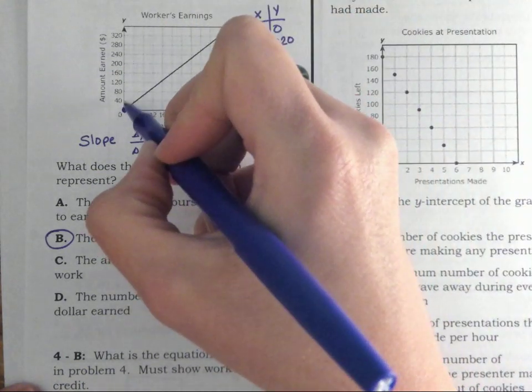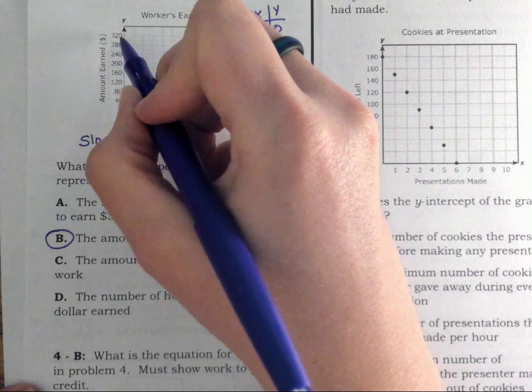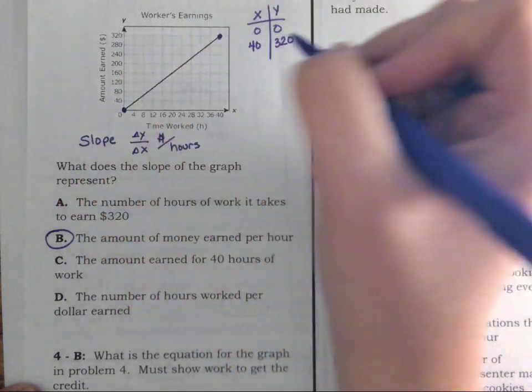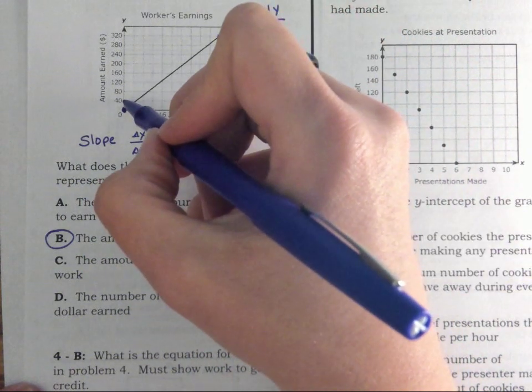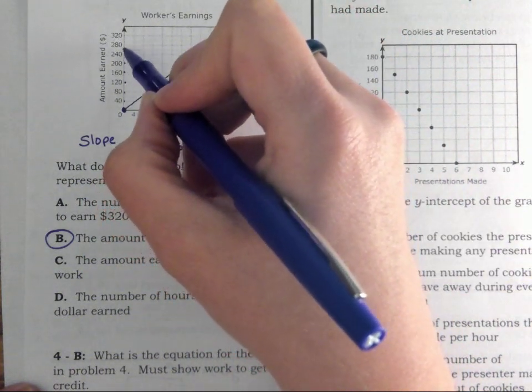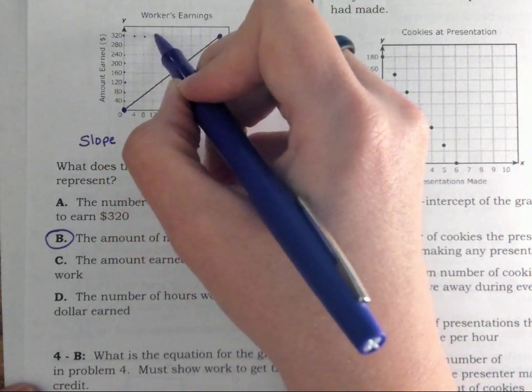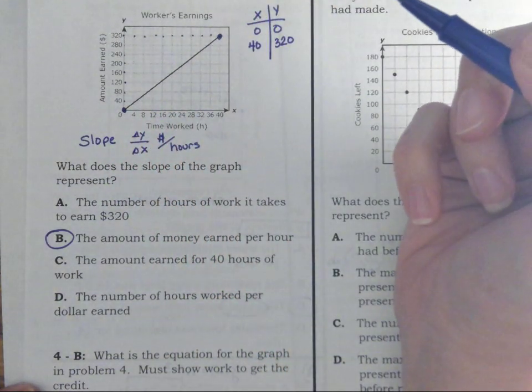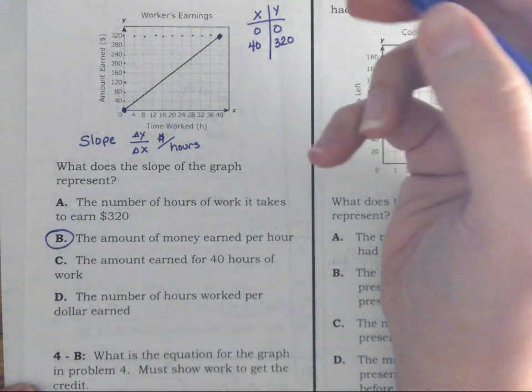And if you had tried to count it, you can't just go up however many and over however many, because these boxes are not going by ones. So some of you tried to go 1, 2, 3, 4, 5, 6, 7, 8 over 1, 2, 3, 4, 5, 6, 7, 8, 9, 10, and you got 4/5, which does not work, okay?